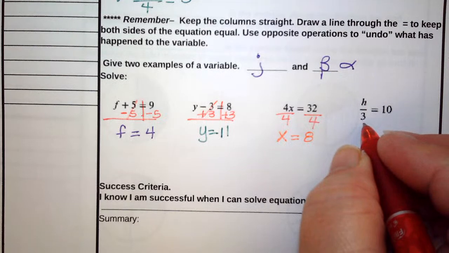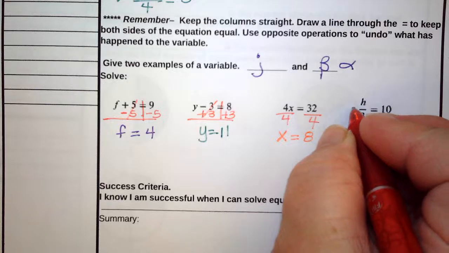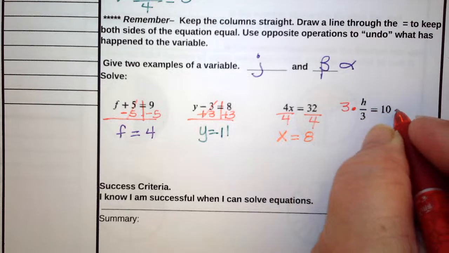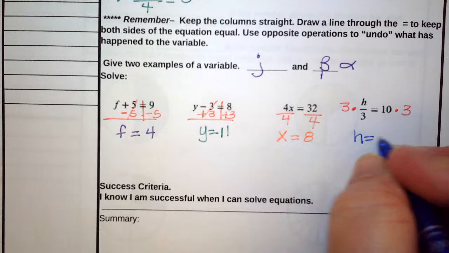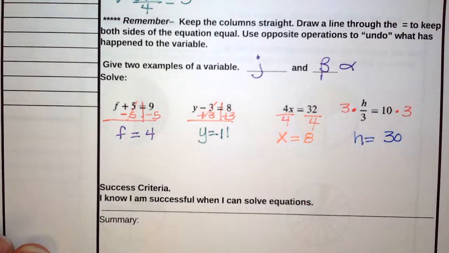I've divided by 3. The opposite is to multiply by 3. What I do to one side, I have to do to the other. H is equal to 30. 3 times 10 is 30. Check. 30 divided by 3 is 10. I've got the right answer.